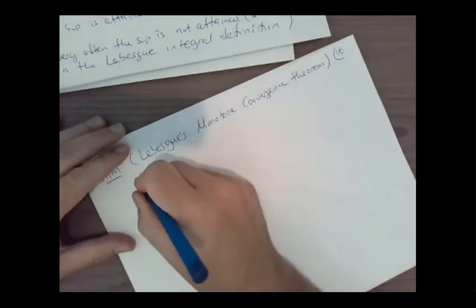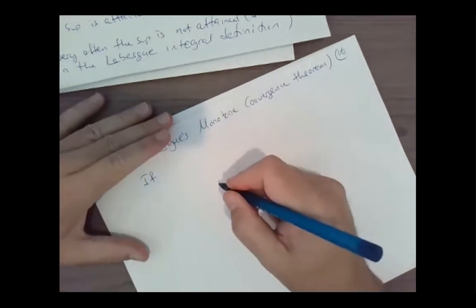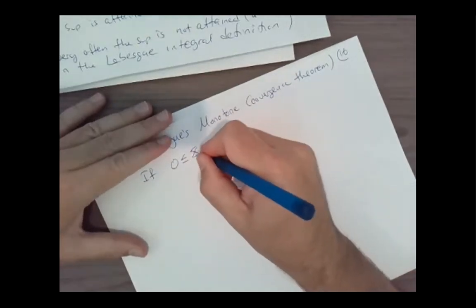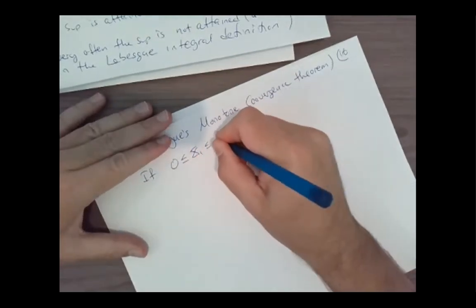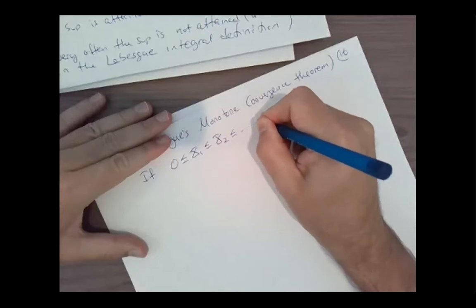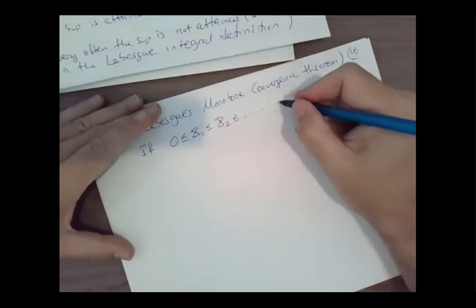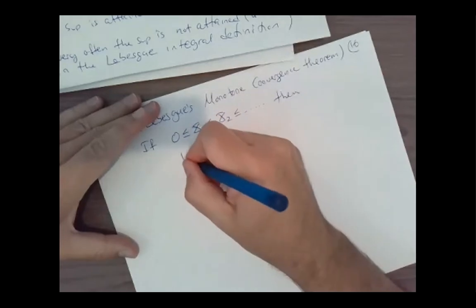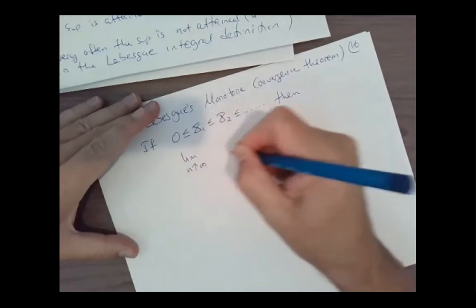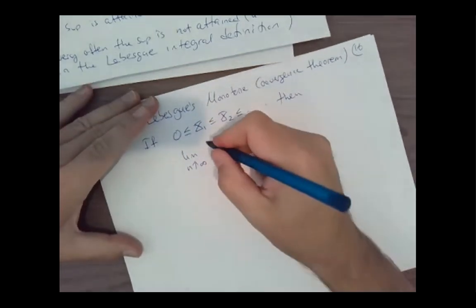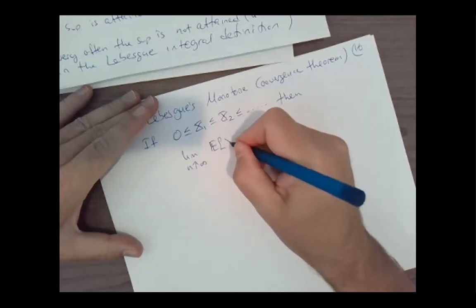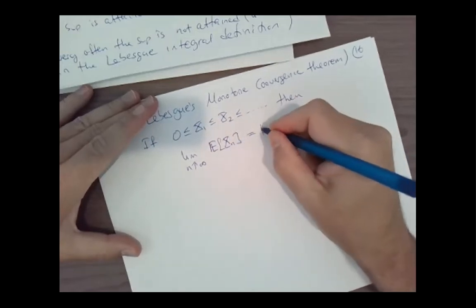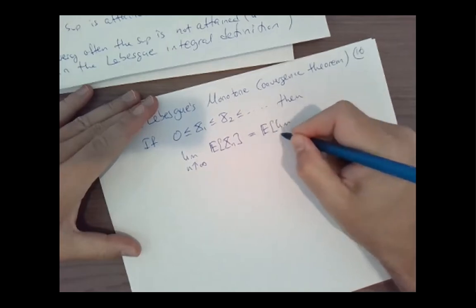So if you have random variables that are monotonically increasing, they don't have to be simple, then the definition you have up here has the property that when I compute the limit as n goes to infinity of the expectation of X_n, the monotonicity allows you to pull this limit inside, and you get the limit in here.